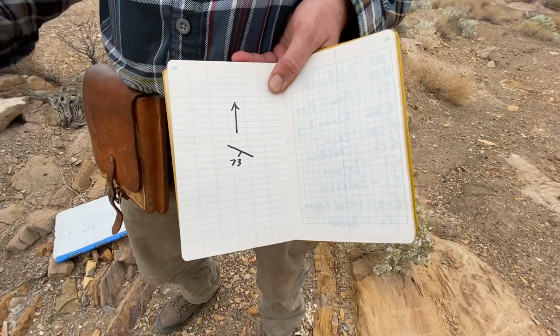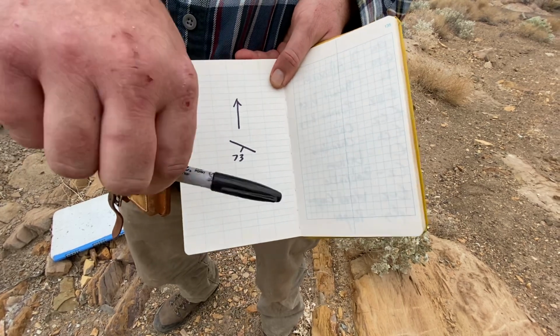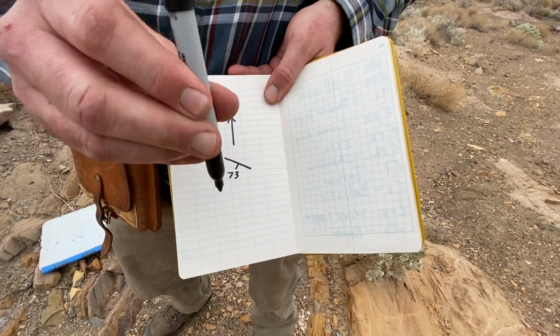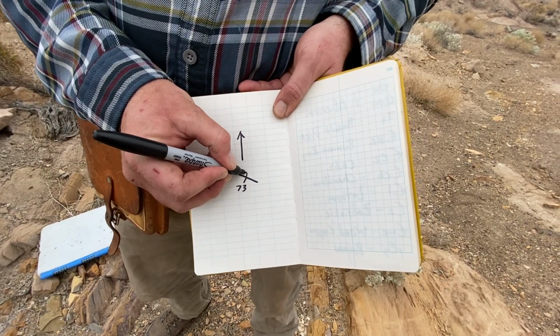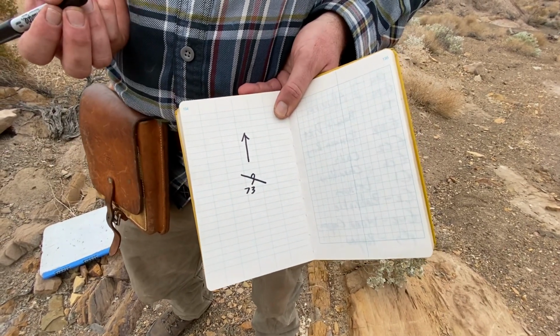But because we've determined that the beds have been overturned, they've gone from horizontal through vertical and past vertical, we put a special symbol on the map here to indicate that they've been overturned at this locality.